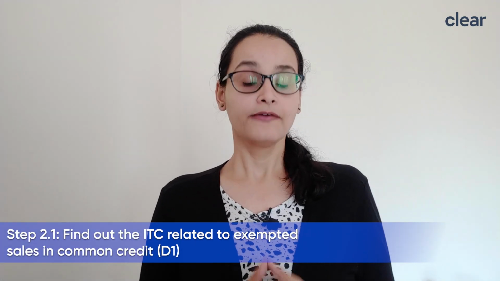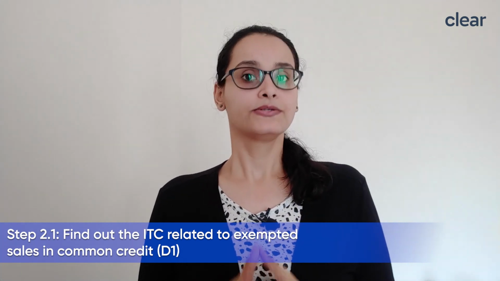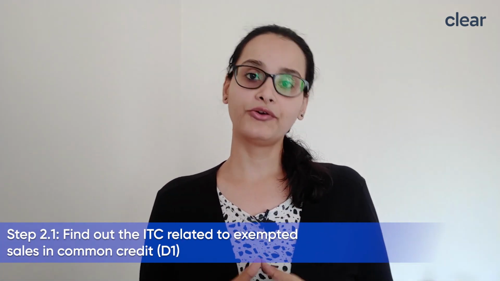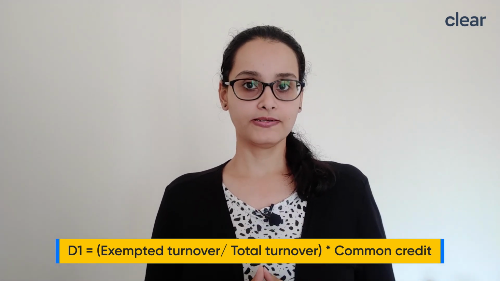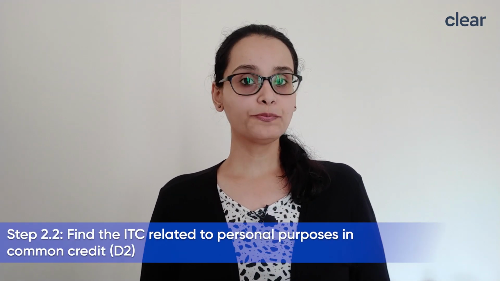Step 2.1. Find out the ITC related to exempted sales in common credit or D1. The formula to find out D1 will be equal to exempted turnover divided by total turnover multiplied by common credit. So by our example, D1 will be equal to Rs 2 lakh divided by Rs 5 lakh multiplied by 55,000, that will be equal to 22,000. ITC of Rs 22,000 is considered used for exempted sales and must be reversed in table 4B1 of GSTR-3B. Step 2.2.